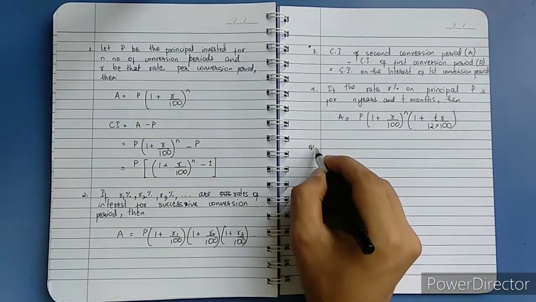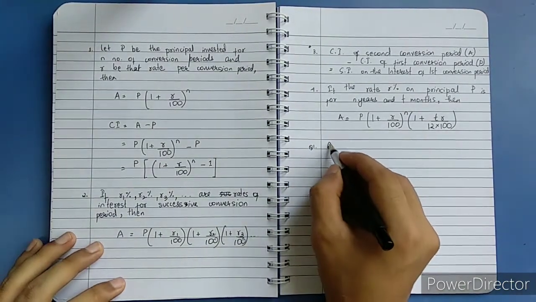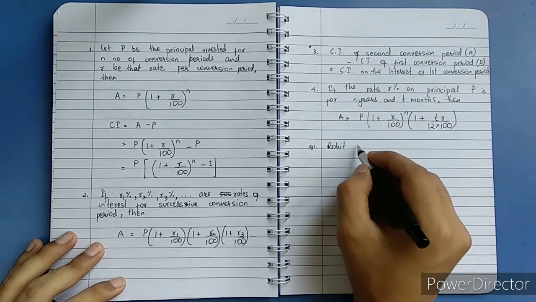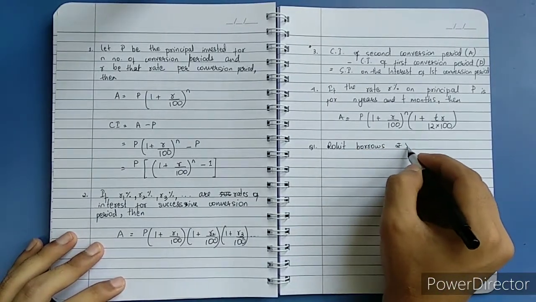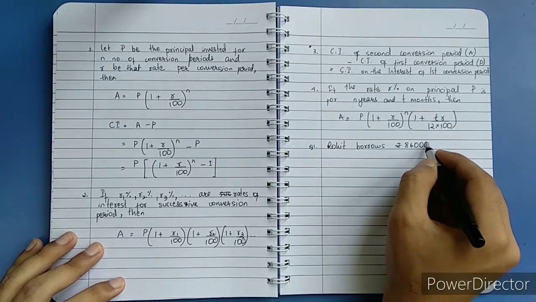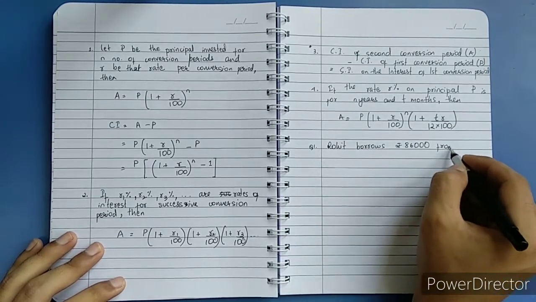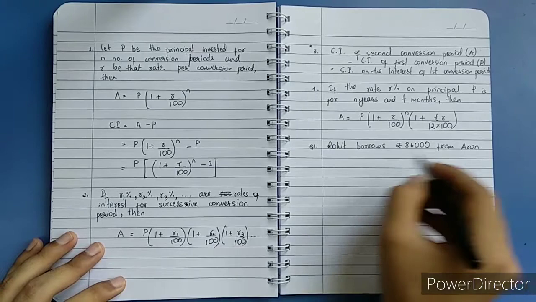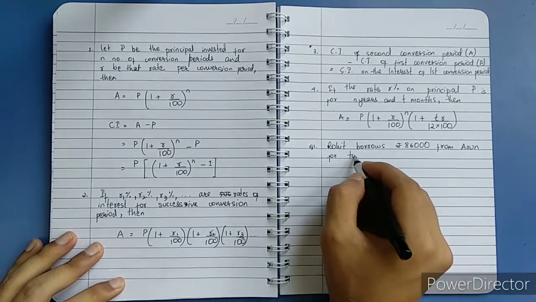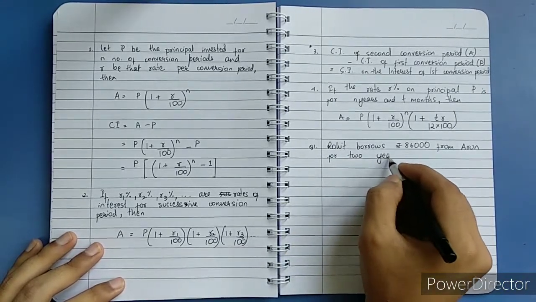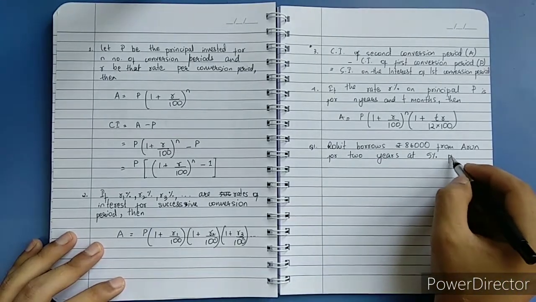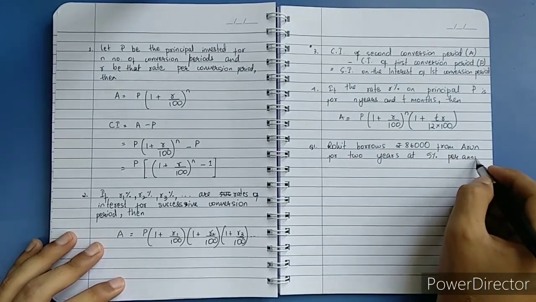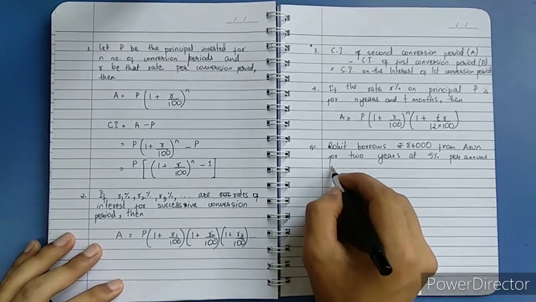So first question: Rohit borrows rupees 86,000 from Arun for 2 years at 5% per annum simple interest.